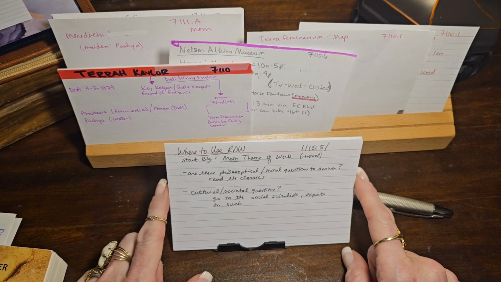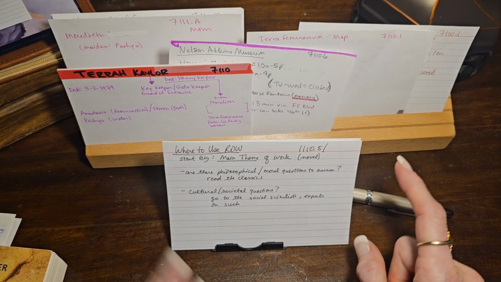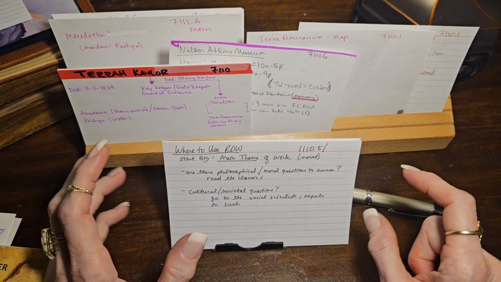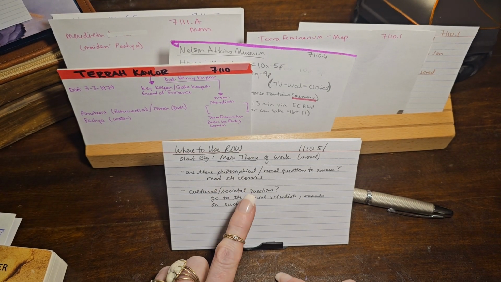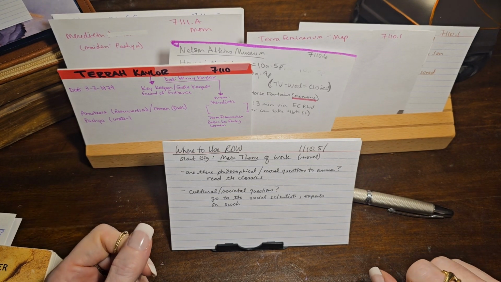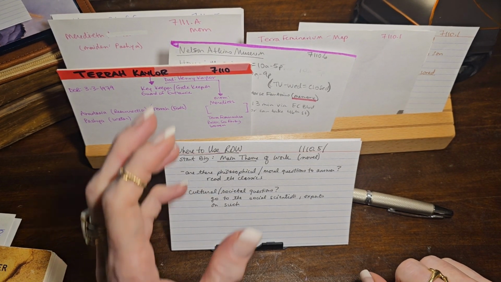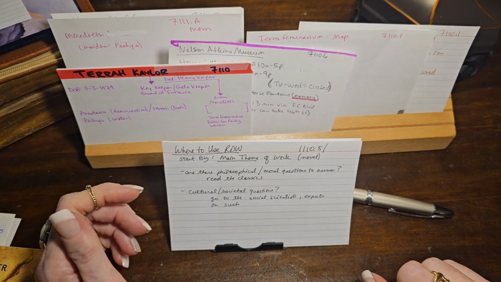Where to use research-driven writing? Let's get into the thick of it. First, I would suggest starting big. Start with the main theme of your novel, okay? What are the main concepts? And I've made some notes. Are there philosophical or moral questions to answer? Well, perhaps you're going to read the classics on philosophy and moral critique, okay? So those classics can help inform the bigger themes in your book.